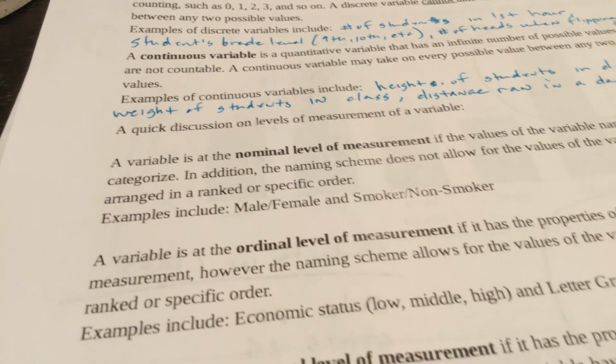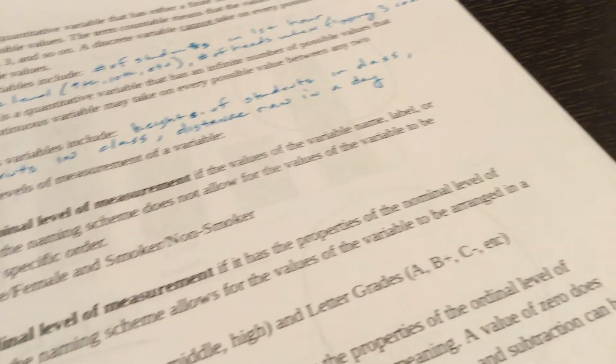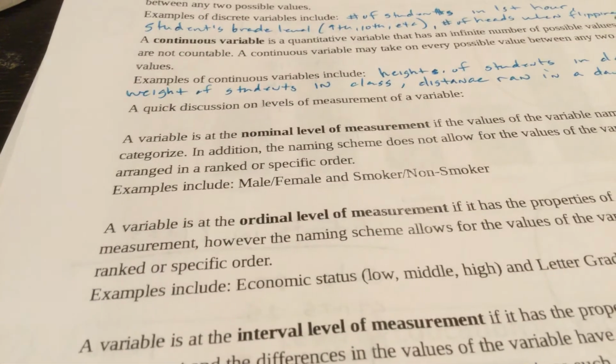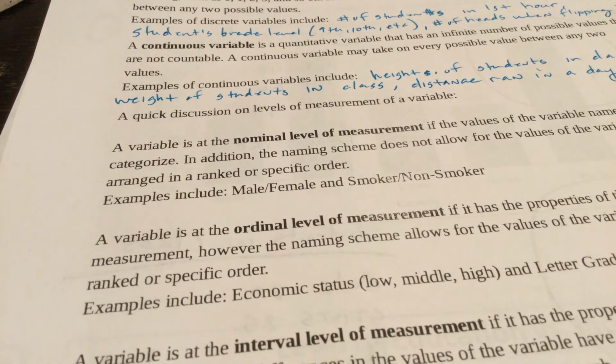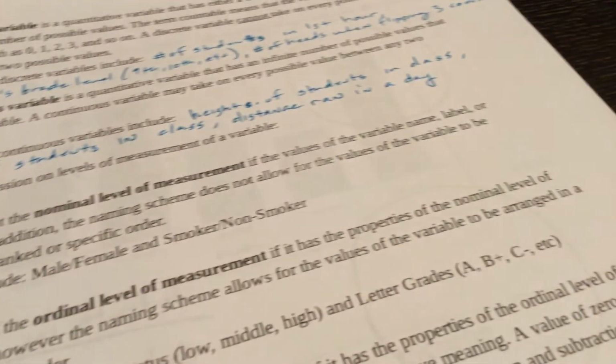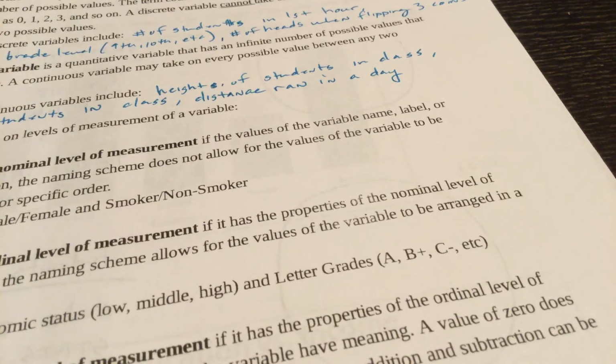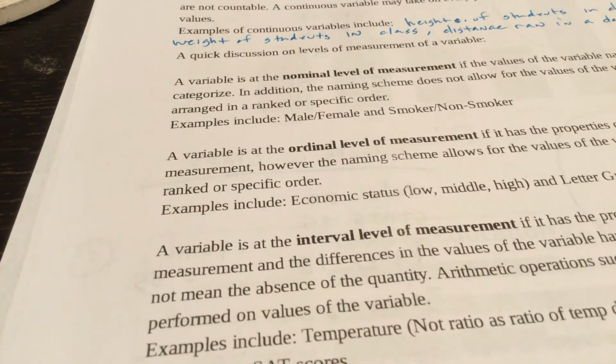Now, a variable is at the ordinal level of measurement if it has properties of the nominal level, so up above, put in a category, however, the naming scheme allows for them to be arranged in a certain order. Economic status: low, middle, high. All right, high, middle, low. And letter grades, A, B plus, C minus. I mean, the ranking of those matters. You would rather have a B minus than a D plus. All right, ordinal level. And everything in this class is highly Googleable.